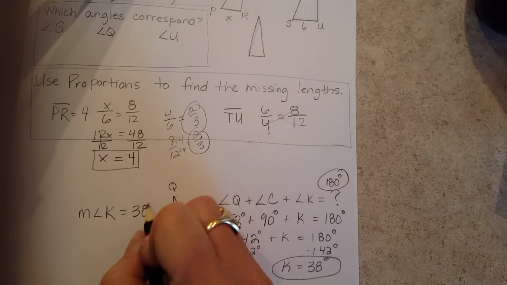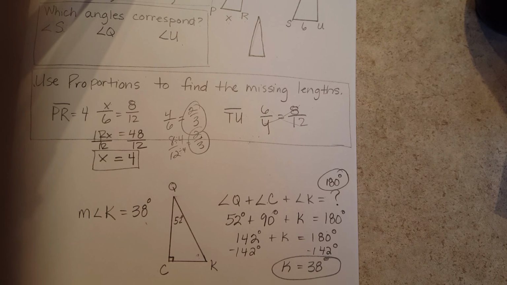So that's how you do those. There are several, maybe, I don't know, half a dozen of those that you need to complete as well.